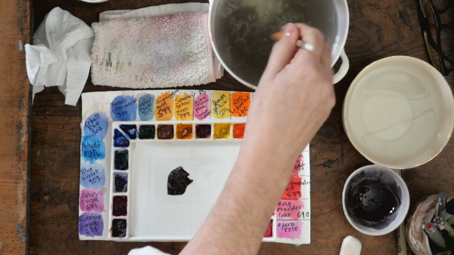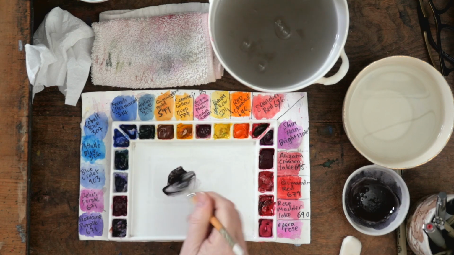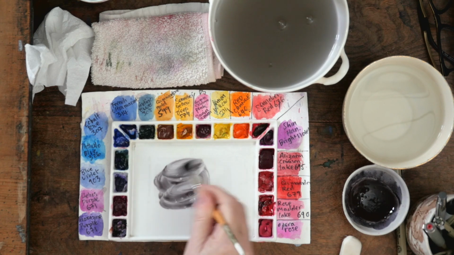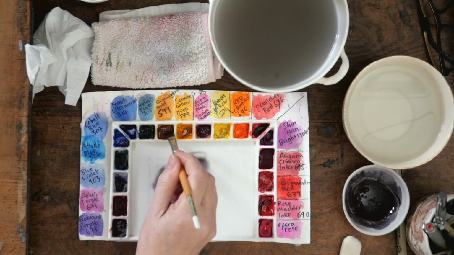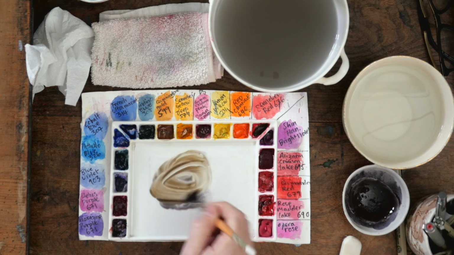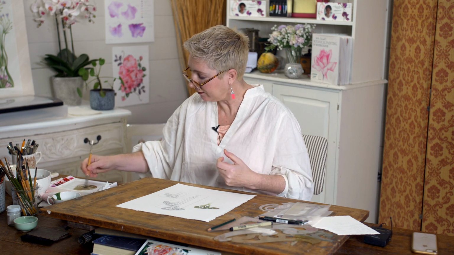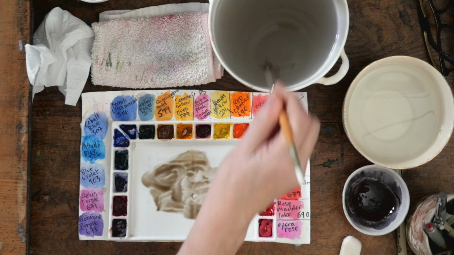I'm going to use my dirty water to stir and water that down. And what I'm going to do is add some quinacridone gold to this to give it a lovely sort of stony colour. I want it to look a bit like an old print, you know, when it goes foxing and you get that lovely sepia tone. That's the colour I'm looking for, and I want to water that all the way down.